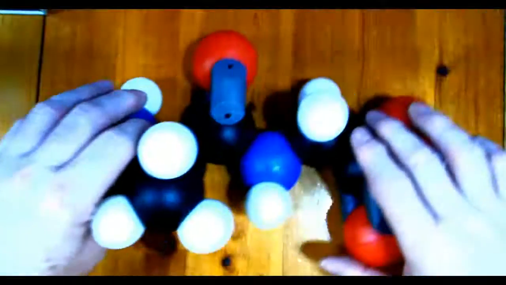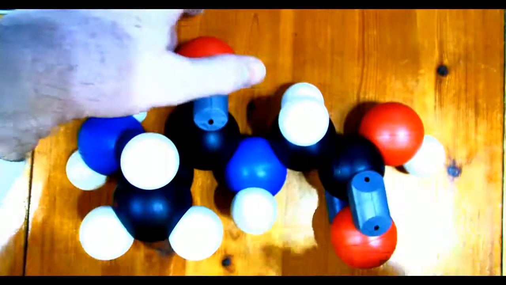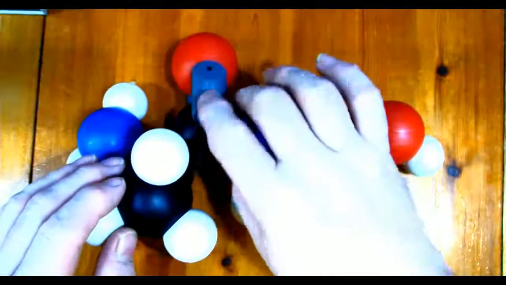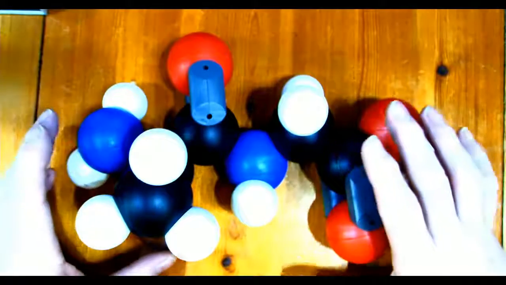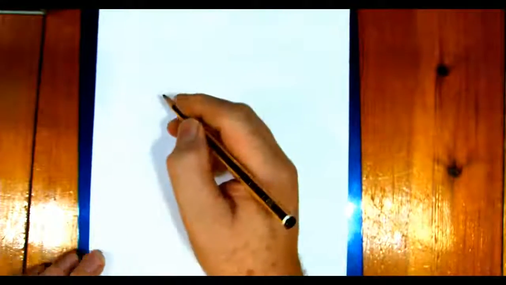If I look at what this peptide bond is, it's a carbon with a double bonded oxygen on it and a nitrogen. Let's just draw this out to see what's going on. Right. I'll zoom in for you.